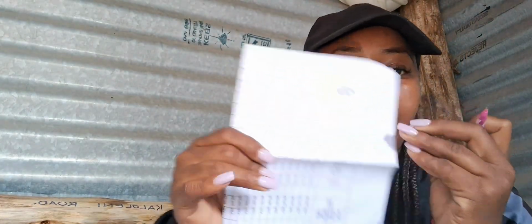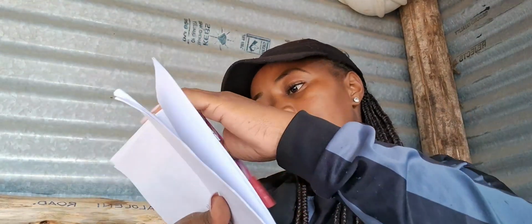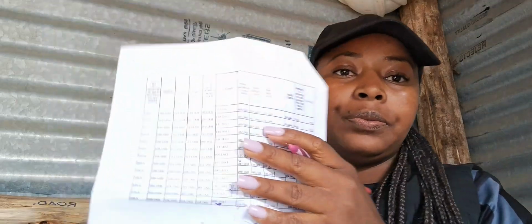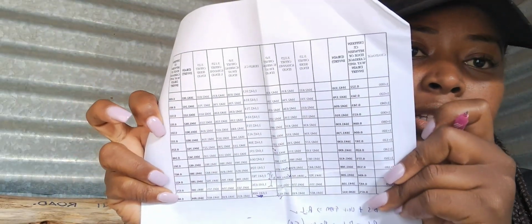Another thing you're going to have if you're in the field is a design. Whoever has given you that work will give you a sheet like this that has data like this.